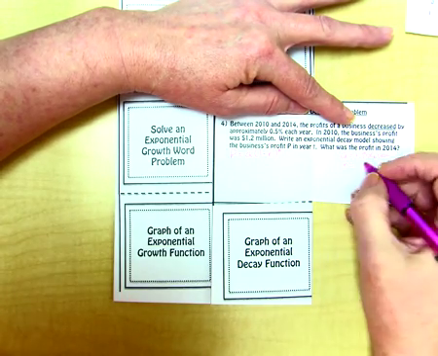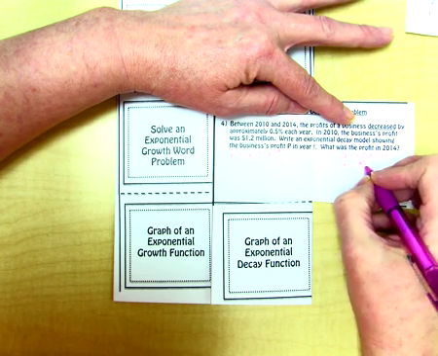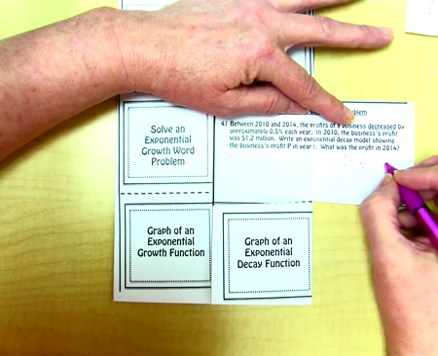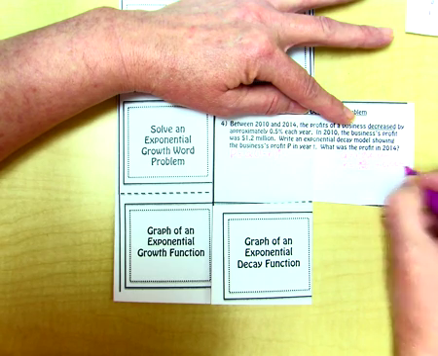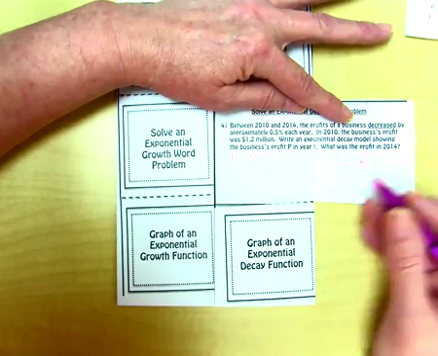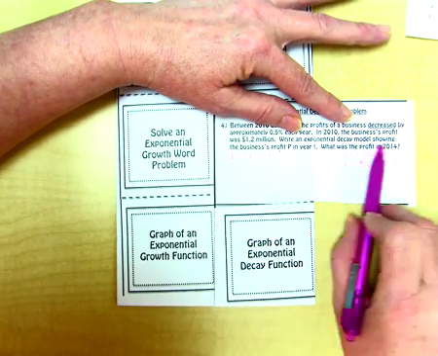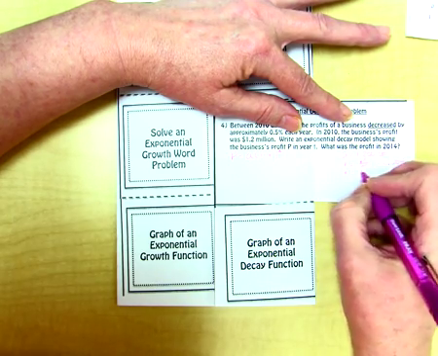Our rate is 0.5%, so that's 0.5 per 100. That is going to give us 0.005. And then X, of course, is our time. So it says write an exponential decay model showing the business's profit in year T. So X is going to be T.